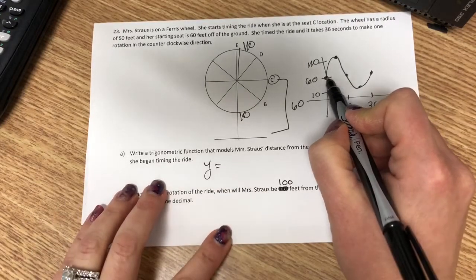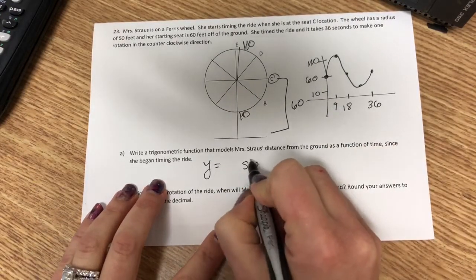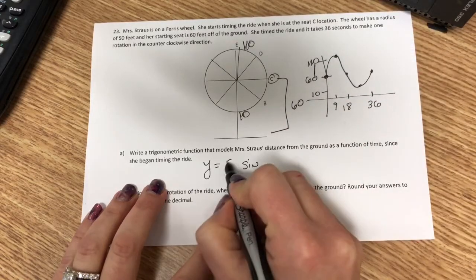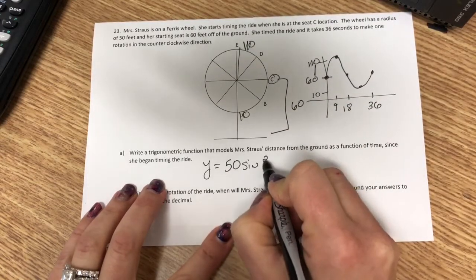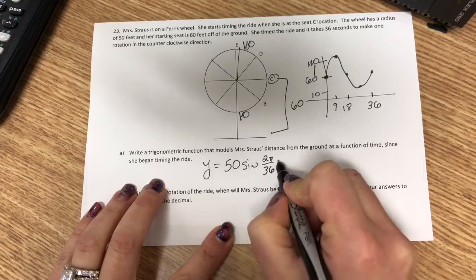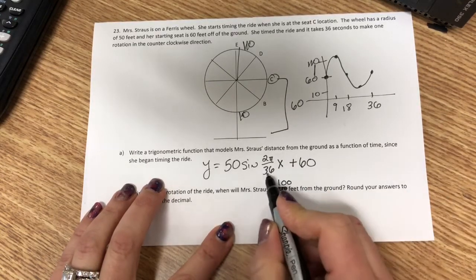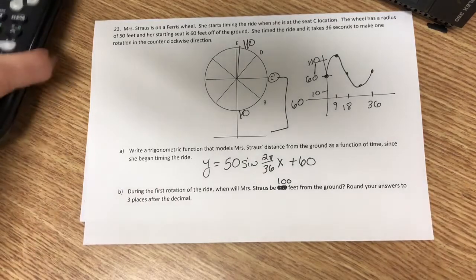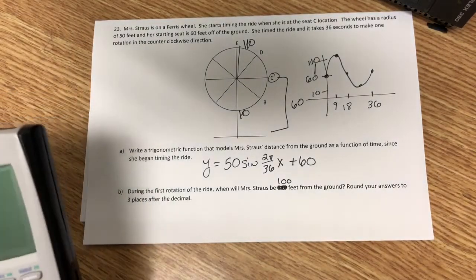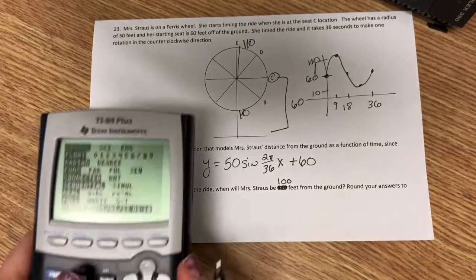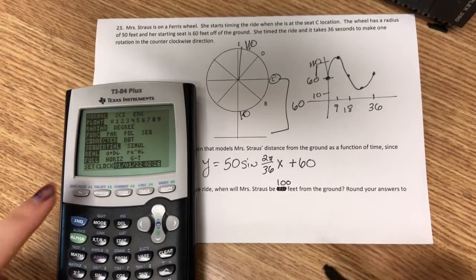So since it starts in the middle, we're going to use a sine function. The amplitude is 50, which is the radius, 2 pi over the period, plus the midline. And now the 2 pi over 36, you could reduce that. So now part B, I first have to make sure I'm in radian mode. I am.